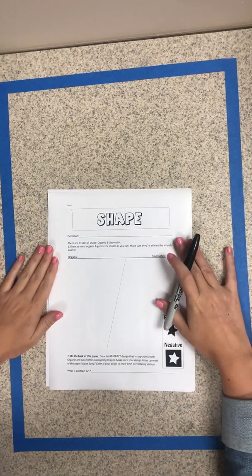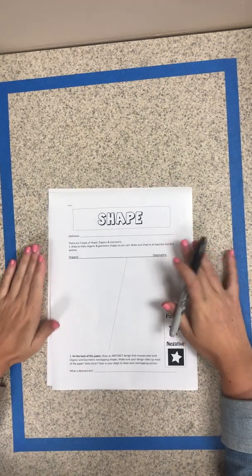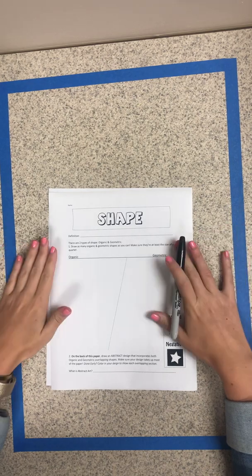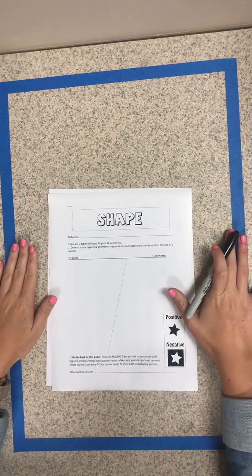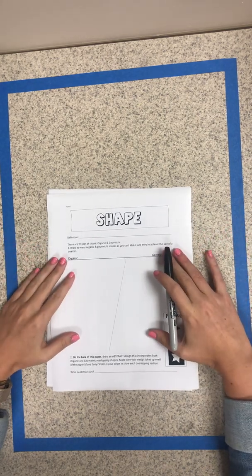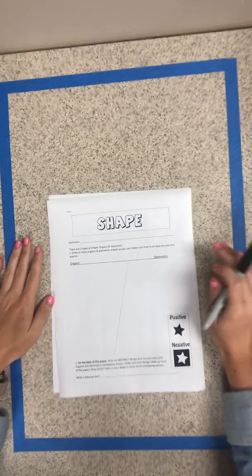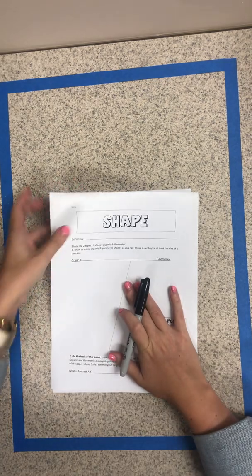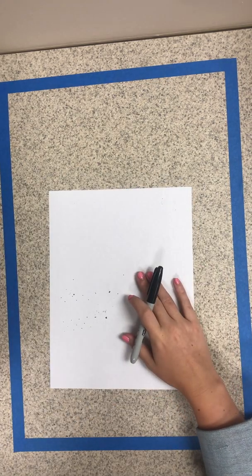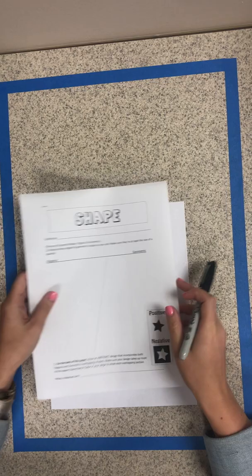So next we are going to do the shape worksheet. Again, some of you guys might have that, others might not. Everyone has the PDF online. If you want to print it out, great, but you absolutely do not have to. Okay, so we're going to fill this out. You can just write everything on a blank piece of paper if you'd rather do that.